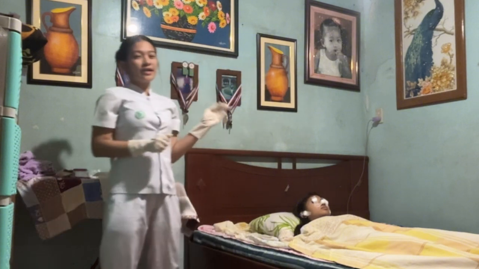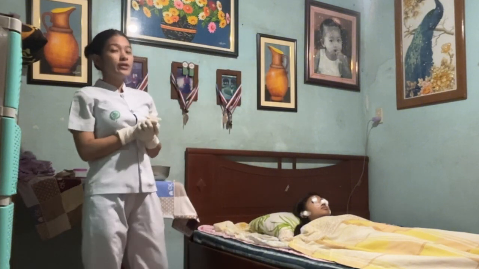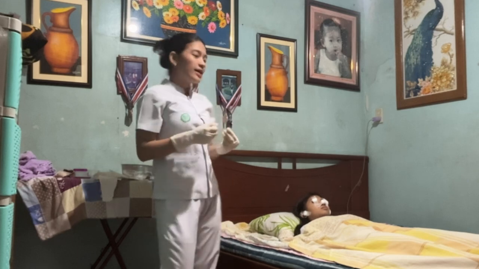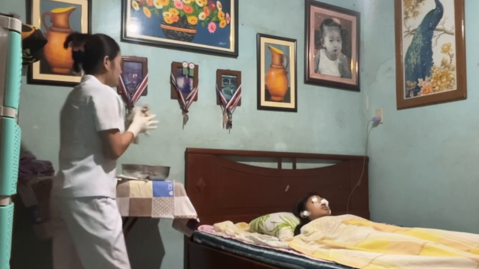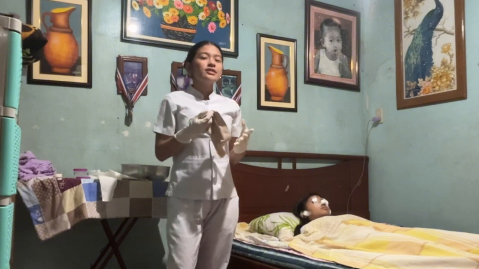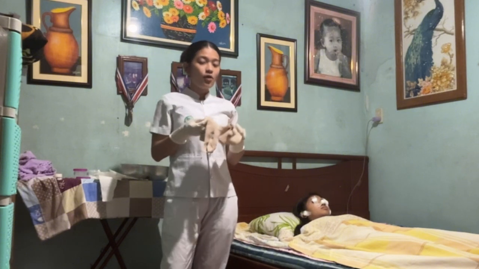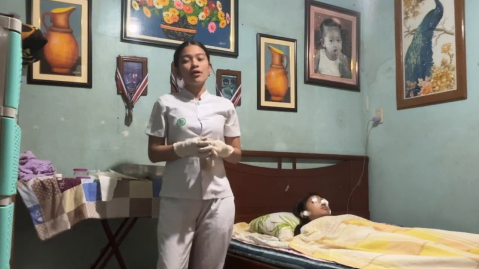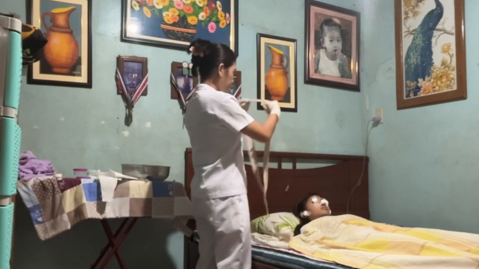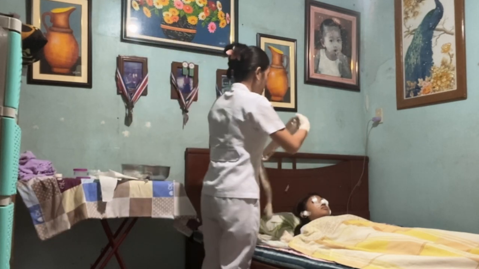And after doing this, we need to also put a cravat. We don't have one, but we will use a linen. This is to prevent the opening of the mouth or dropping of the jaw of the patient. We will just tie it here.